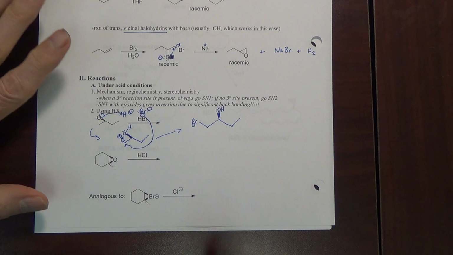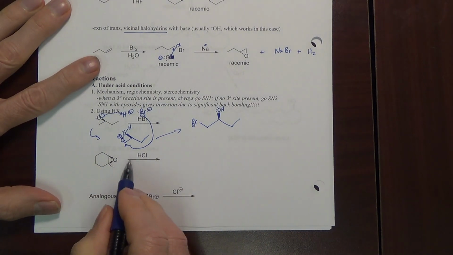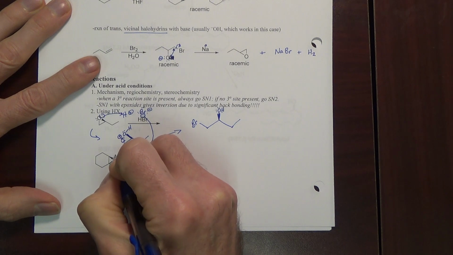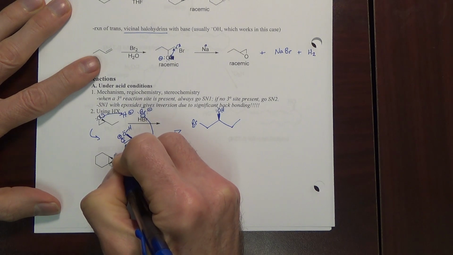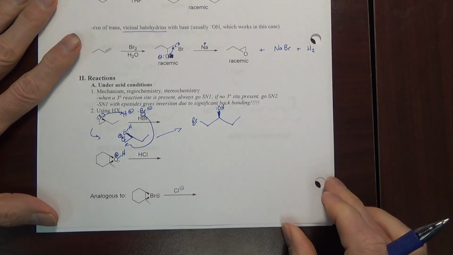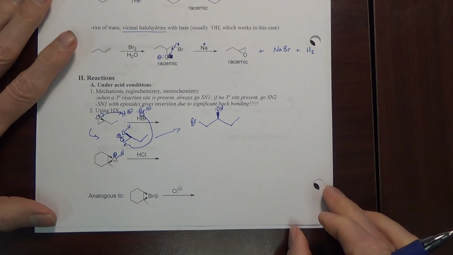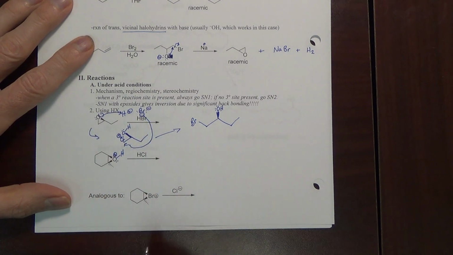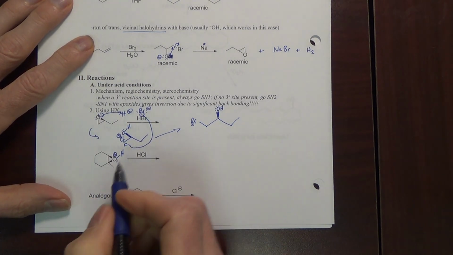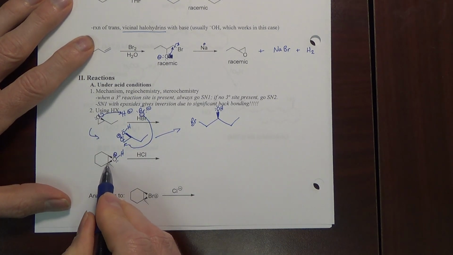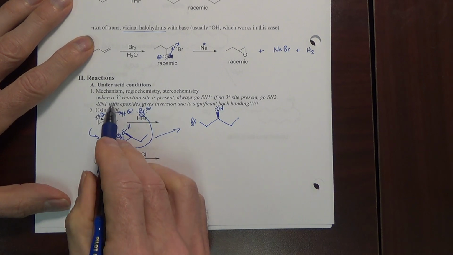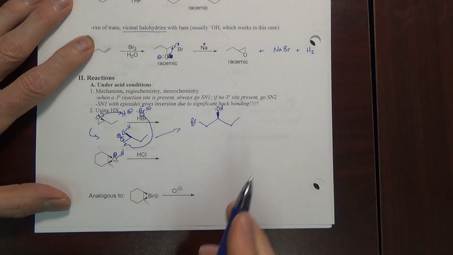Well, let's try the next one. The only thing we can do is protonate the oxygen. I'm going to go ahead and do that. Again, if you were on a quiz or test, you cannot skip steps like that, but we just protonated one above. I'm not going to go through the same type of step. We have a tertiary carbon below and a secondary above. When a tertiary reaction site is present, always go SN1.